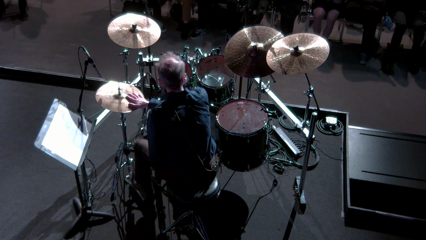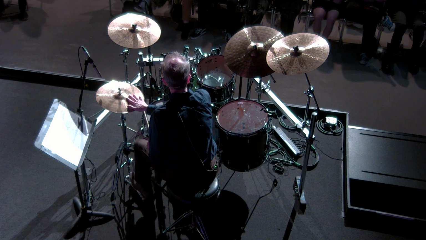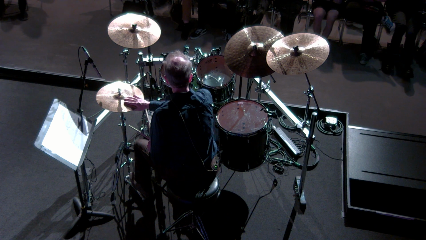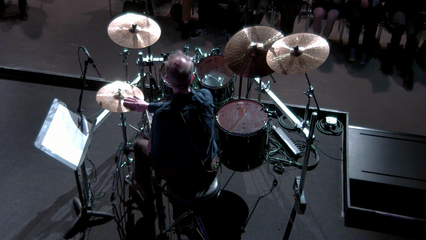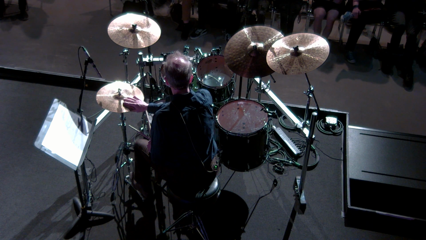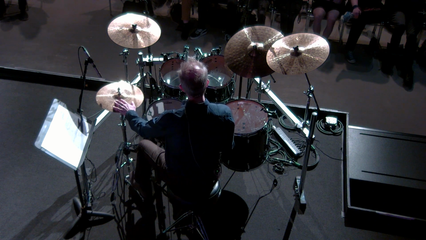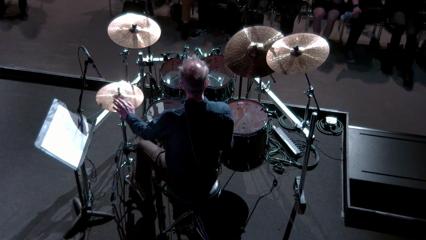Okay? Now, let's go to the right hand. Right hand on hi-hat or right hand on cymbal. In most traditional playing, this is going to be your accompaniment hand or your accompaniment voice. And I like to think of it as sort of the glue that holds together your bass drum and snare drum pattern.